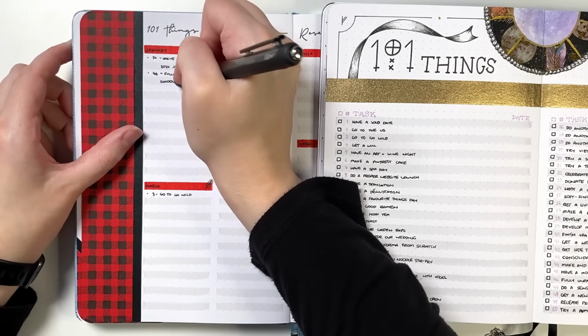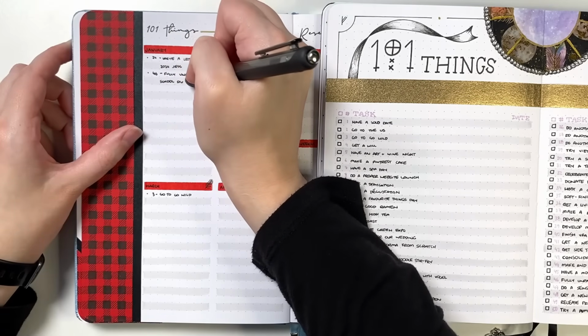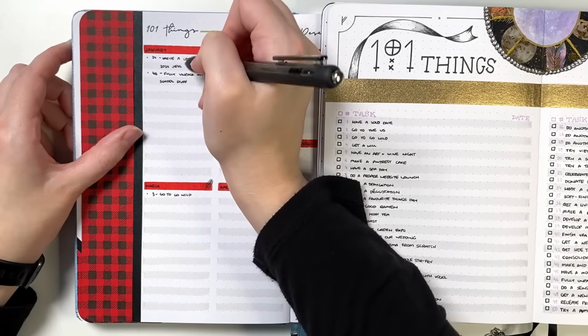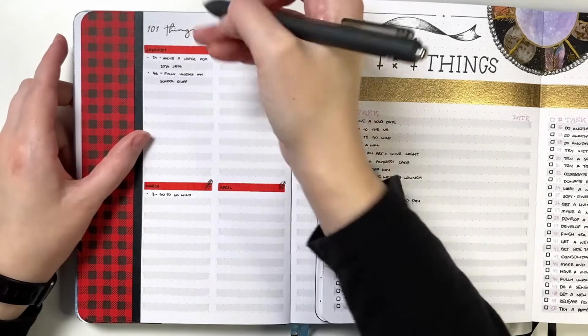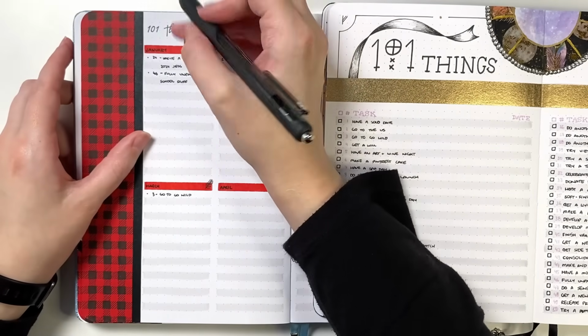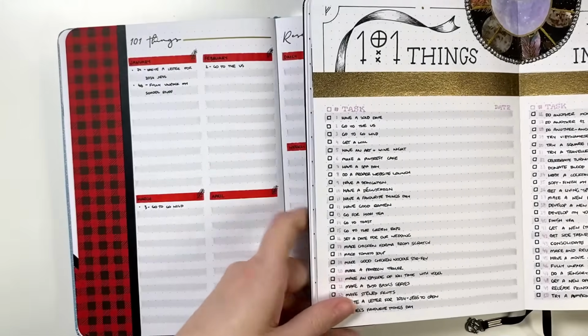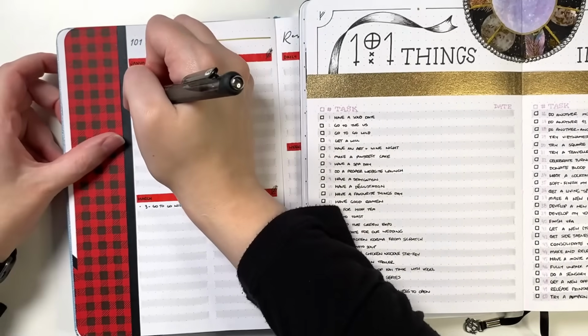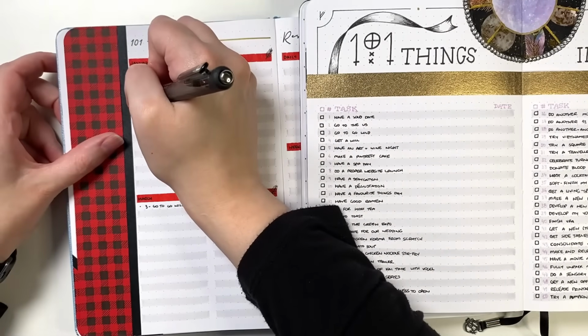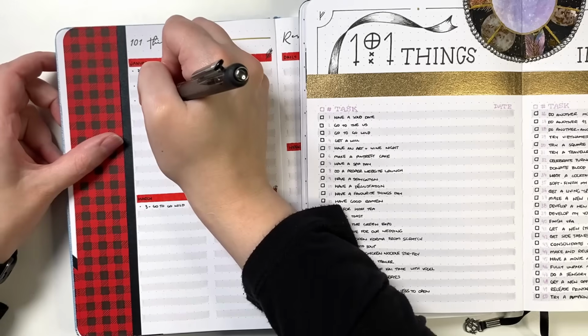And putting these things down on the list doesn't mean that they're the only ones of my 101 things that are going to happen. It's more just mapping out which ones I would like to focus on for the month. We have get a new office floor mat. That one actually is kind of a priority because my current floor mat is driving me crazy. So let's do 48, get a new floor mat.